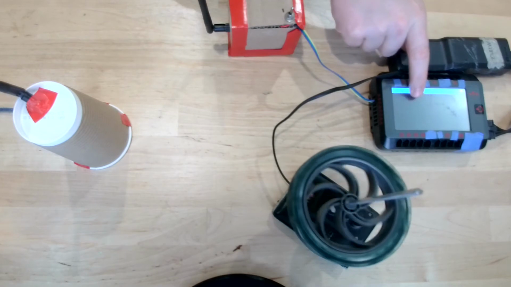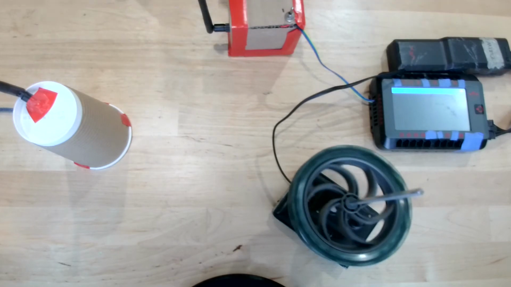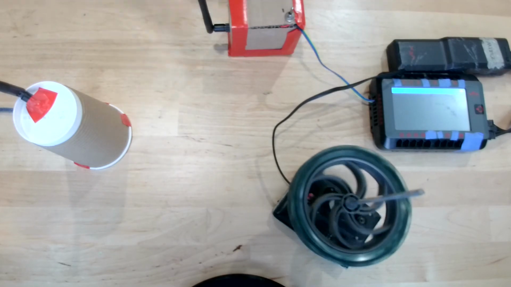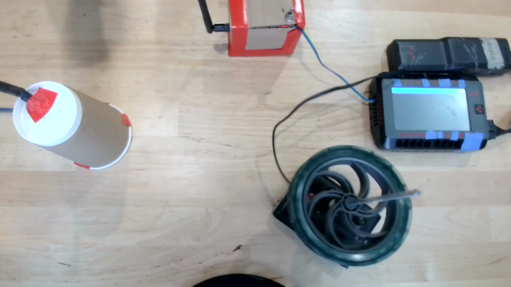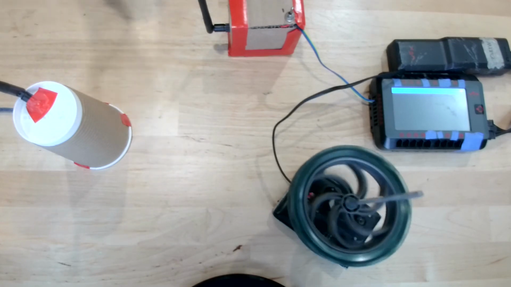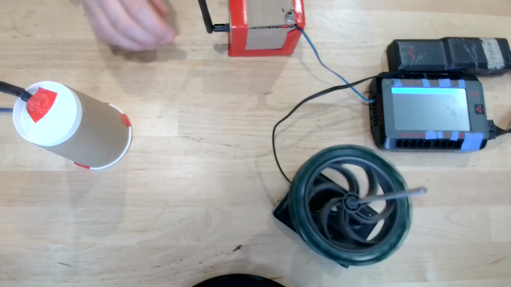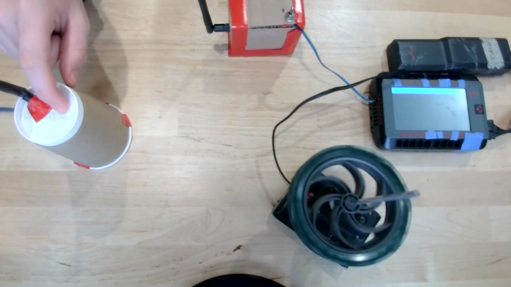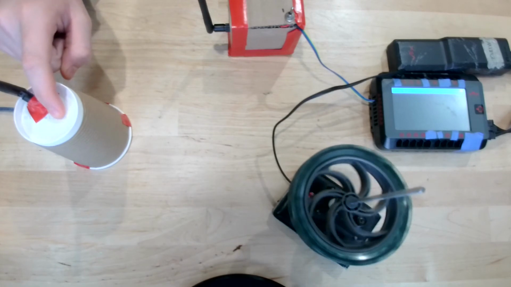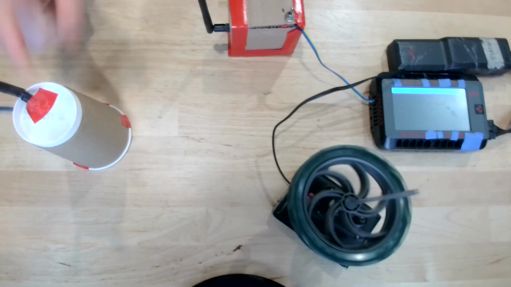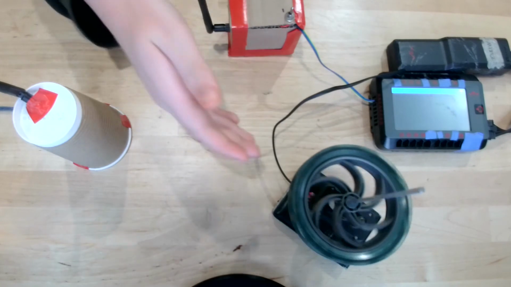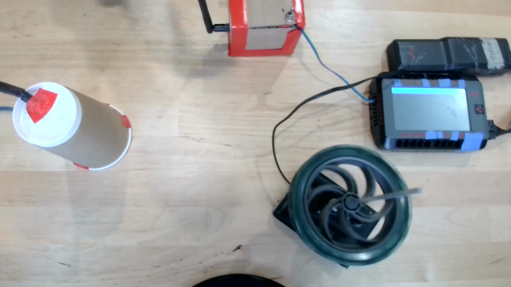Then this VEX V5 brain interprets that open or closed current flow as a 1 or 0, which then corresponds to open or close the door. And currently I have this whole system set up in a demo mode, in which case this Arduino is sending out an alternating open-close door signal every 2 seconds. And as you can see, the brain is driving this wheel back and forward every 2 seconds.